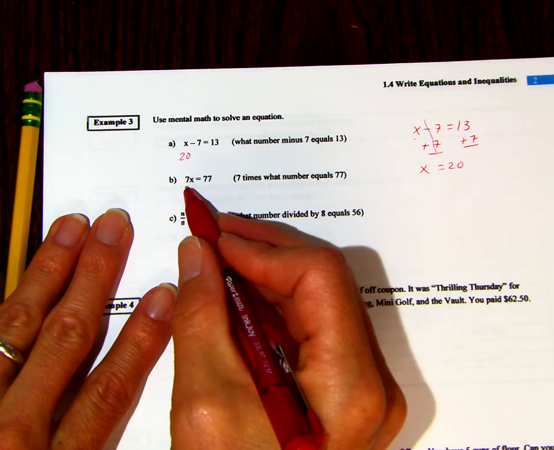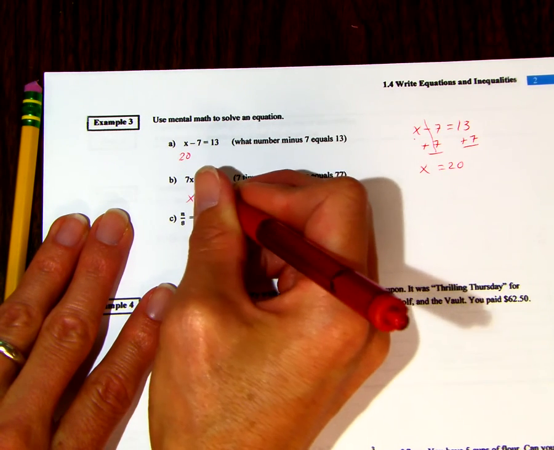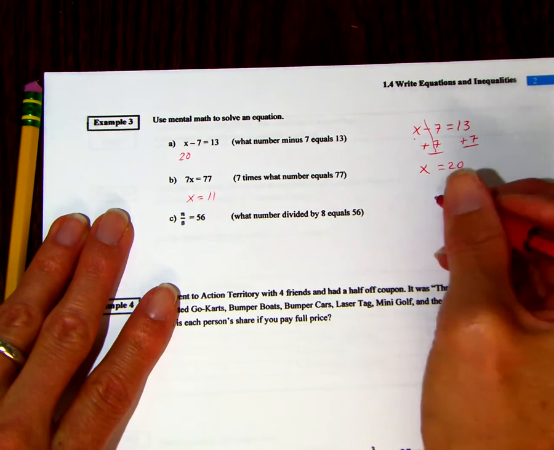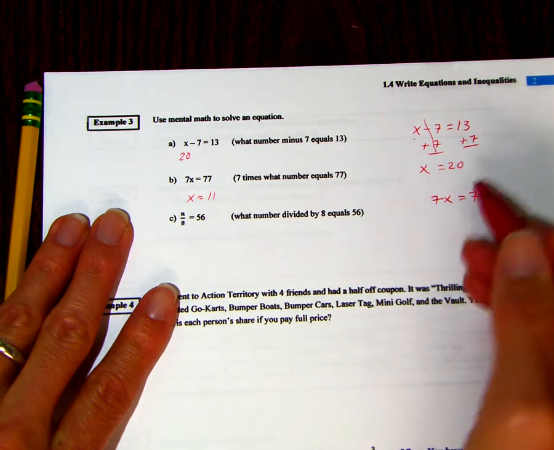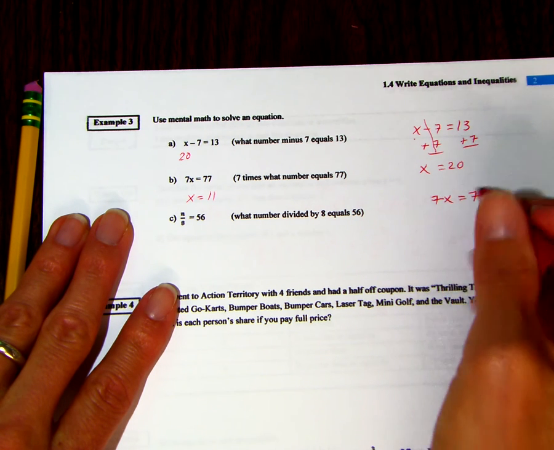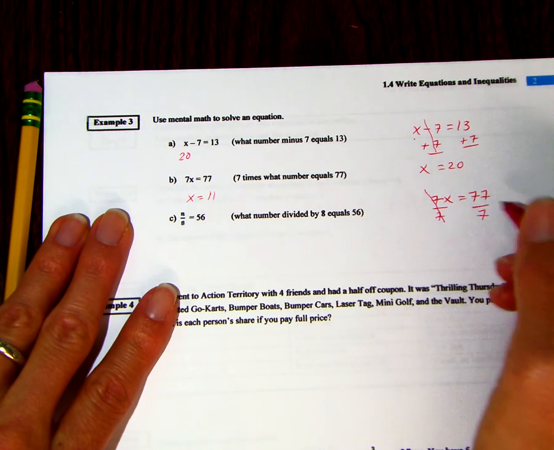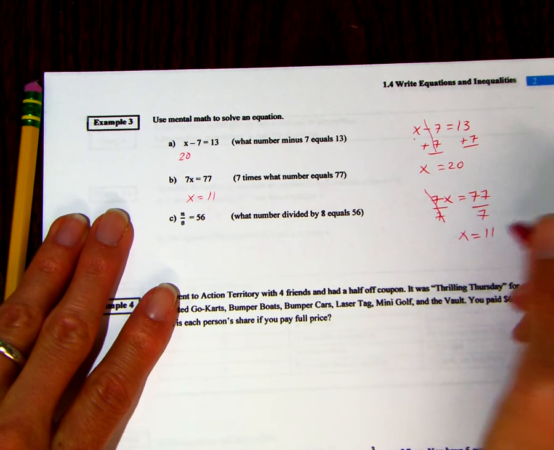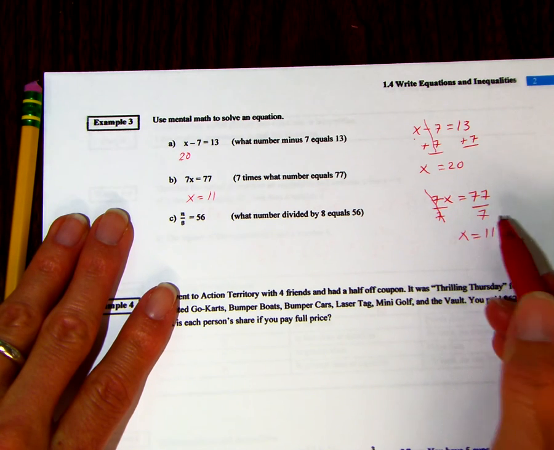How about this? 7 times what is equal to 77? We know that x is going to equal 11 here. Again, if you want to solve it algebraically, undo what's happening to x. X is being multiplied by 7, so the opposite would be divide by 7. So x is equal to 11. Notice when I divided by 7 on the left side, I divided it by 7 on the right side also.